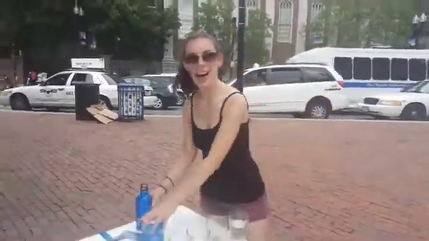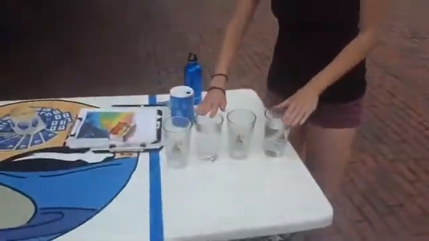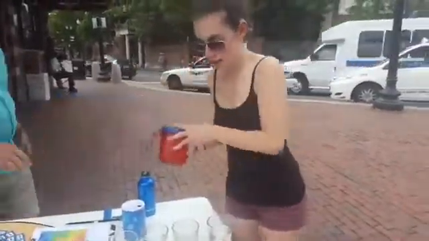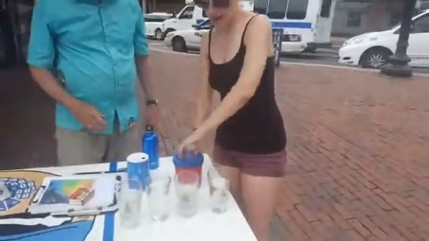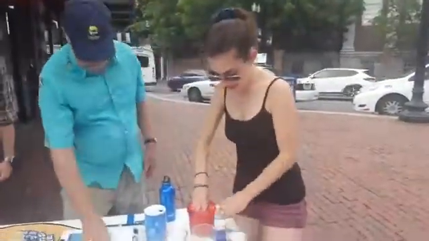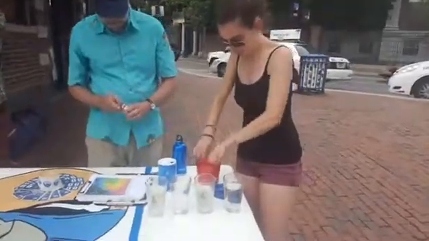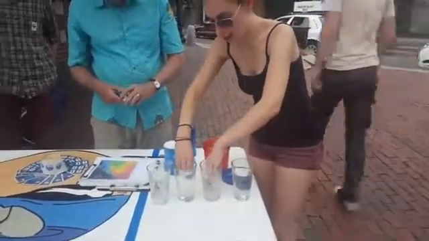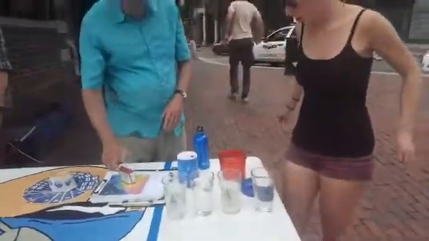Dorothy here is going to show us what we do, right? Hi, Dorothy. So basically, what we're demonstrating is that these two are salty and these two are freshwater. We're demonstrating how there are different layers in the ocean. For example, drop these in here and they have a little layer of cold water on top.